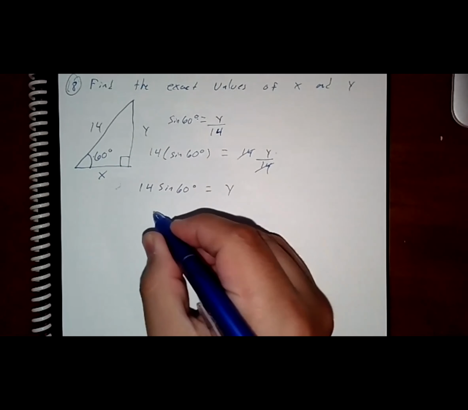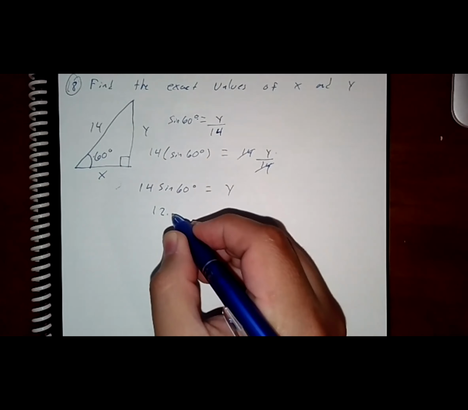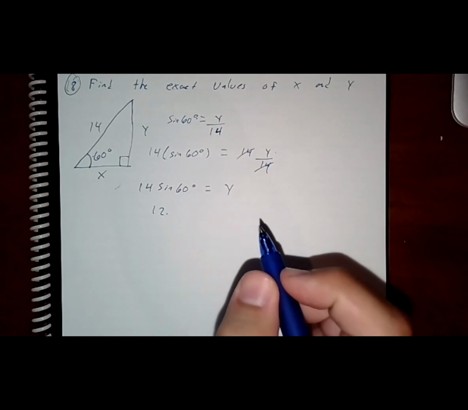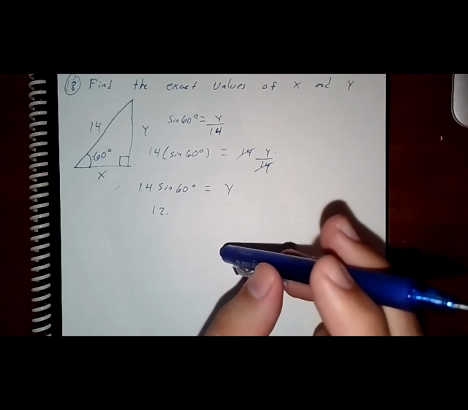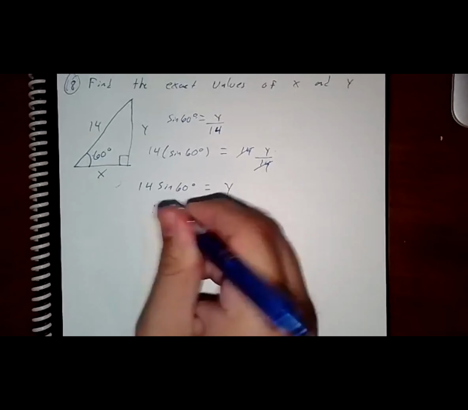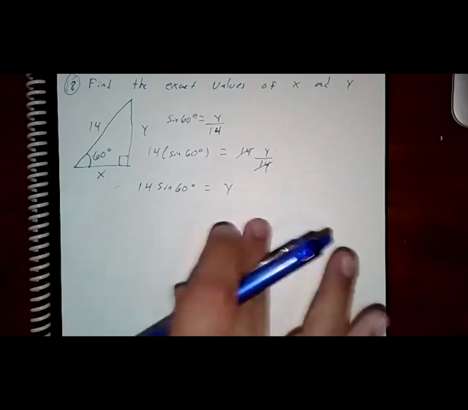So this will be 12 point, round to, did they say? Ooh, actually, they said use exact values. So I cannot use my calculator. So let's use our circle. Please open your circle. What is sine of 60?